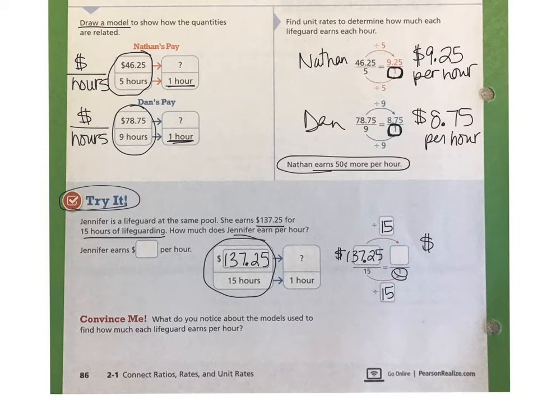So pause the video while you calculate her hourly pay, and then unpause the video to determine if you got the correct answer. Jennifer's hourly pay is $9.15 per hour.